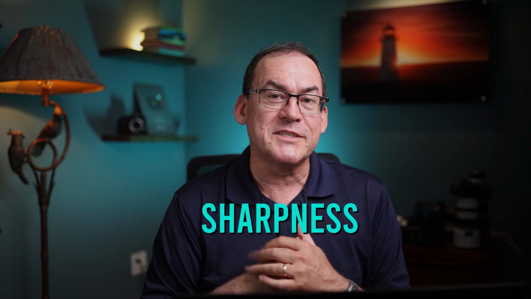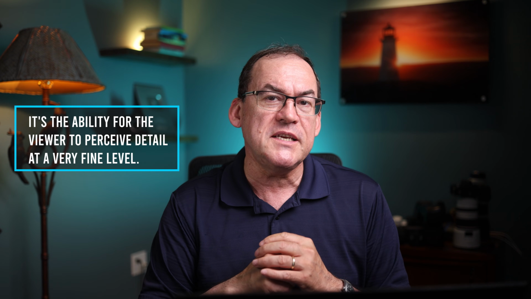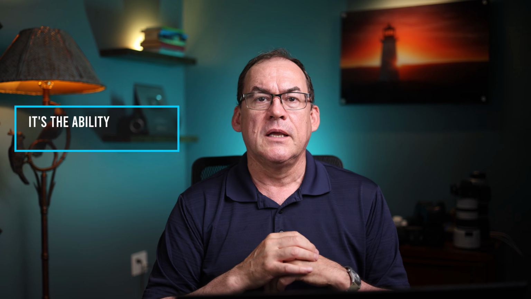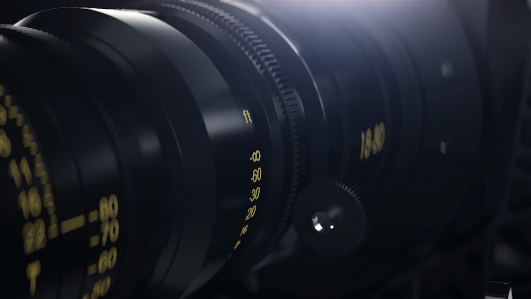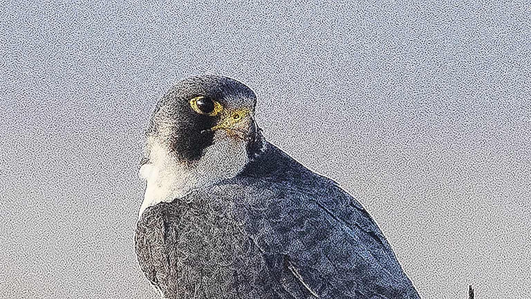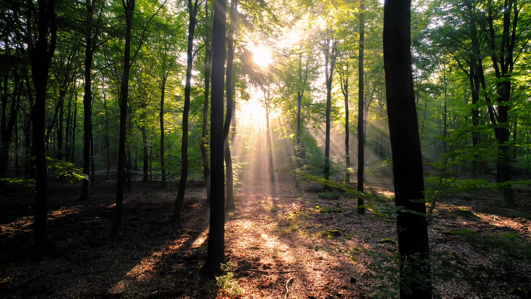So what is sharpness anyway? This is actually harder to define than it looks, but in general, it's the ability for the viewer to perceive detail at a very fine level. This can be affected by many variables: lens quality, sensor resolution, and the resolution left after cropping, shutter speeds used, amount of noise, and the quality of the light when the photo was taken.